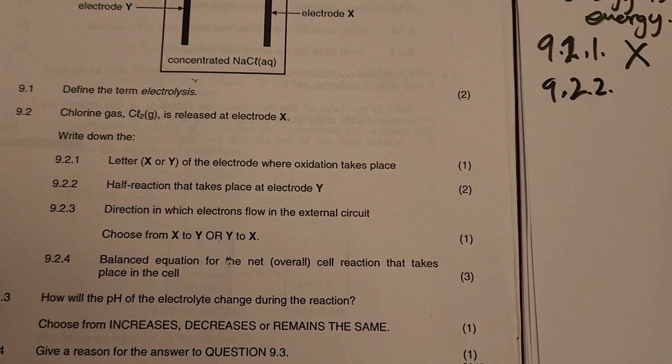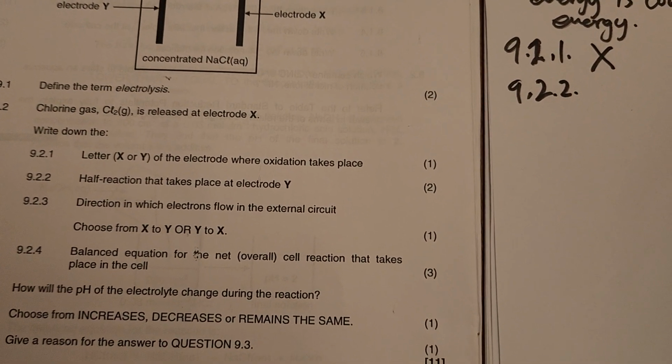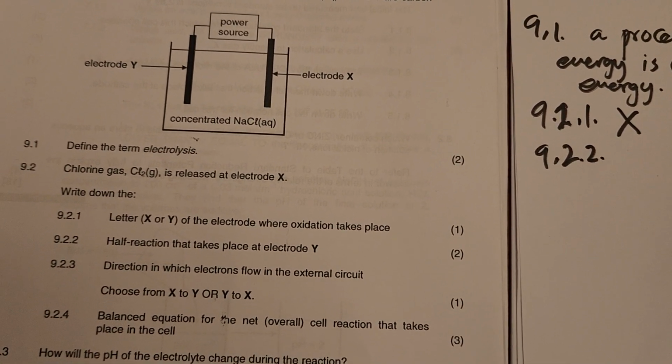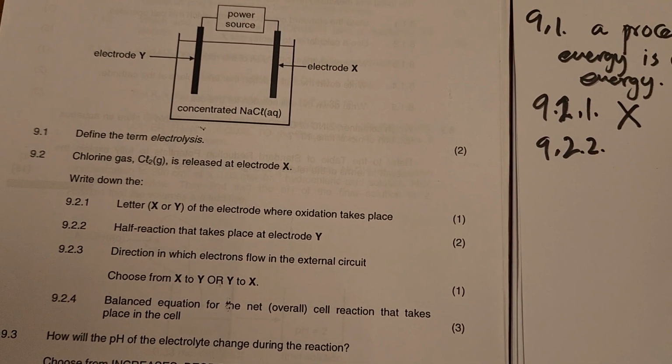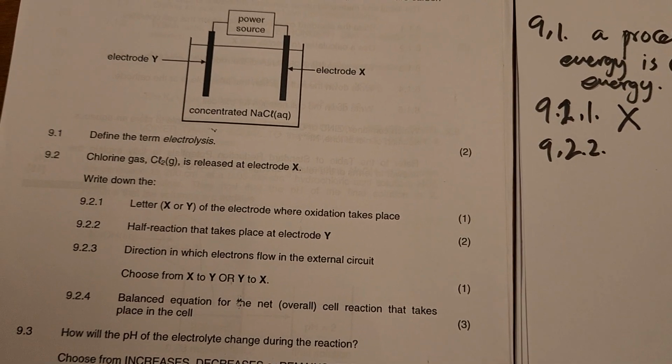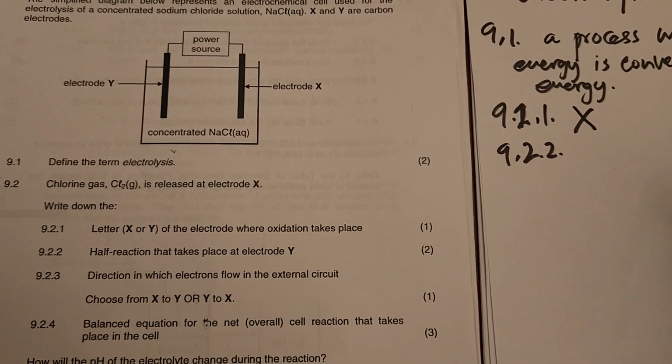They're saying to us again in 9.2.2, write down the half reaction that takes place at electrode Y. Remember, oxidation is taking place at the anode. That's where chlorine is formed. Therefore, the other electrode will be where reduction is taking place. We know that's where hydrogen will be formed from the reduction of water.